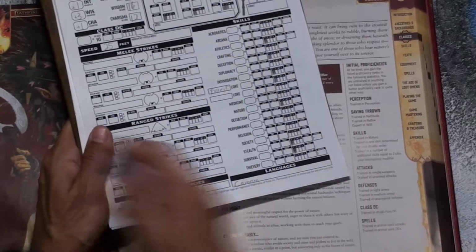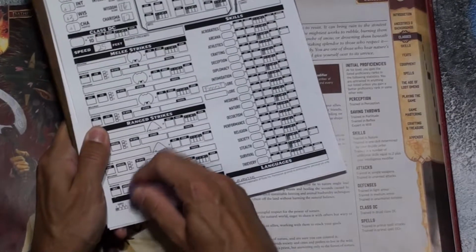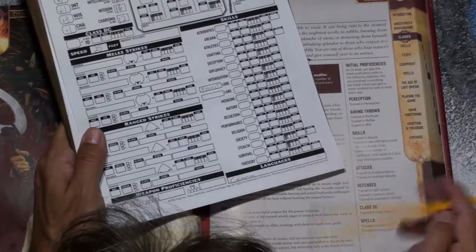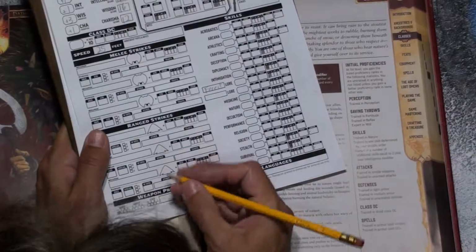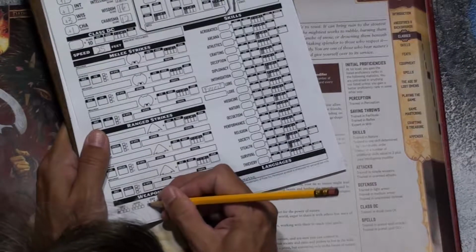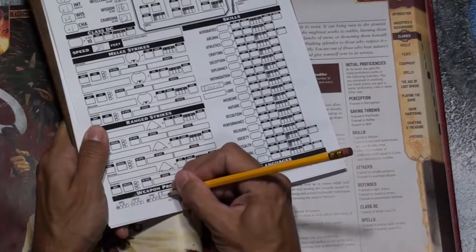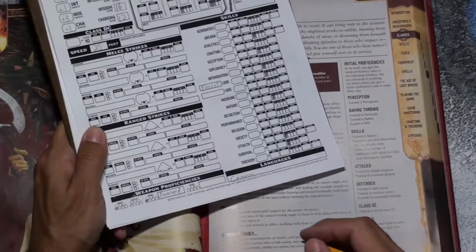Where's my eraser? What am I doing here? Okay, so we're at weapons here. Simple weapons and trained in unarmed attacks. So that would probably be other, trained, and unarmed. Okay.